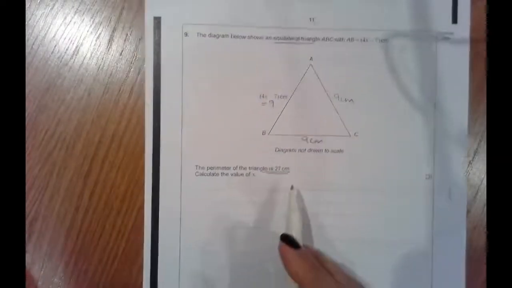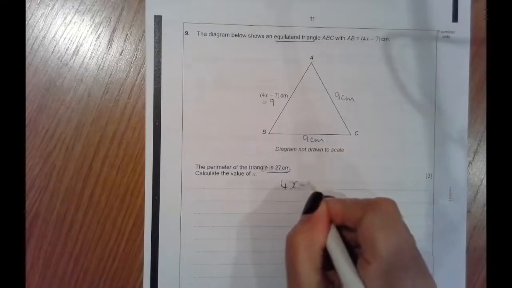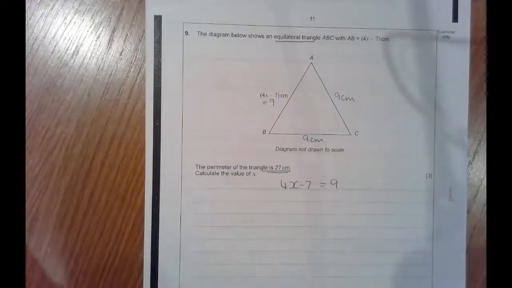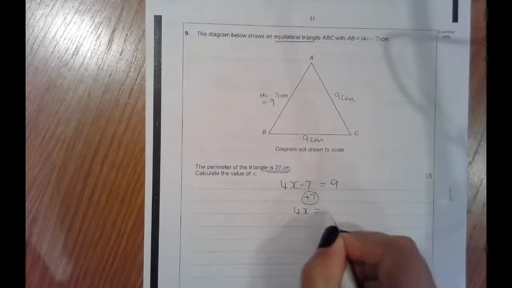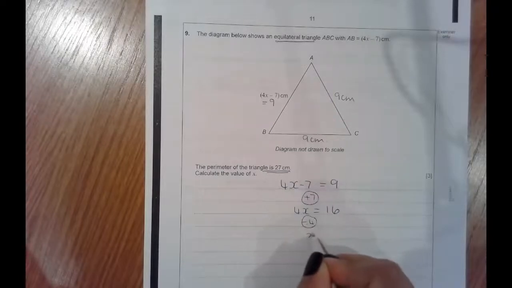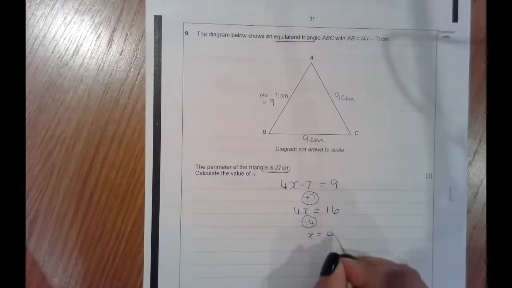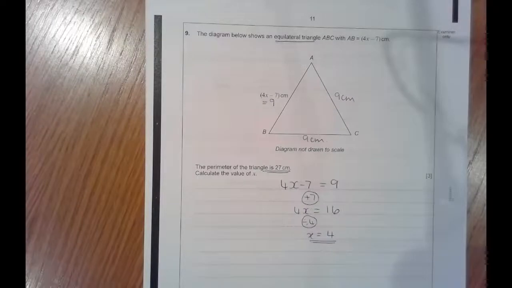Calculate the value of x. This little bit of algebra is the same as 9 centimeters. So 4x is 16. And the x is 4.